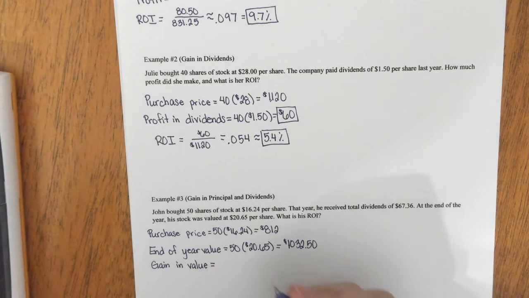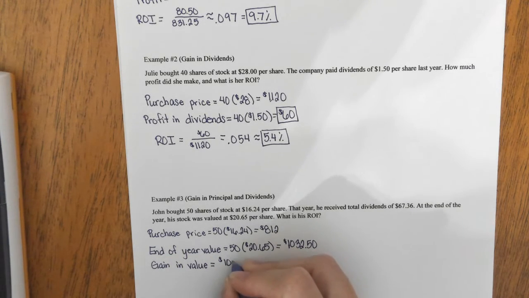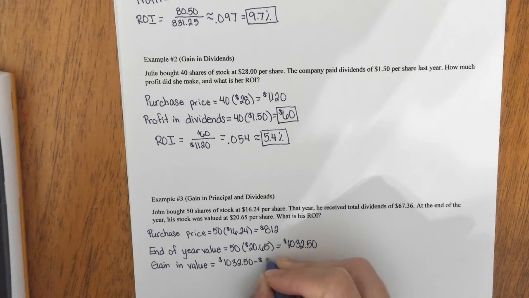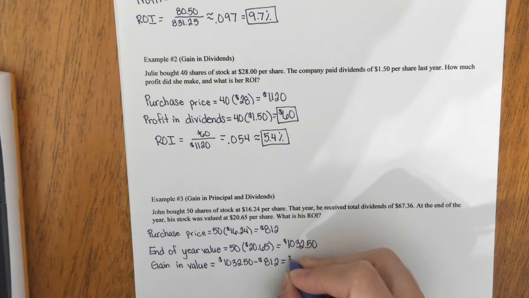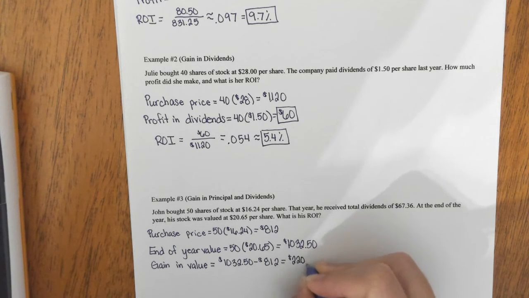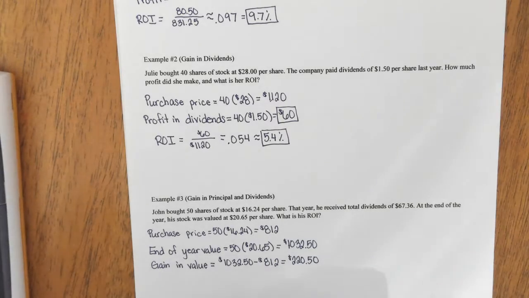So his gain in value, again, this would be if he sold it. It's not quite a profit yet. Maybe he's considering what it would be. We subtract those to get $220.50.